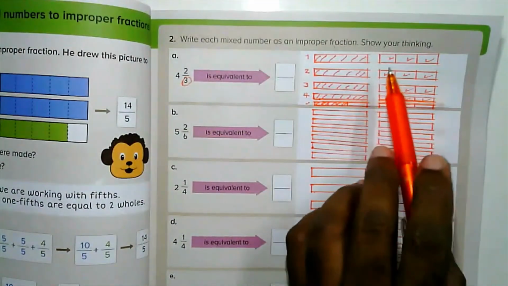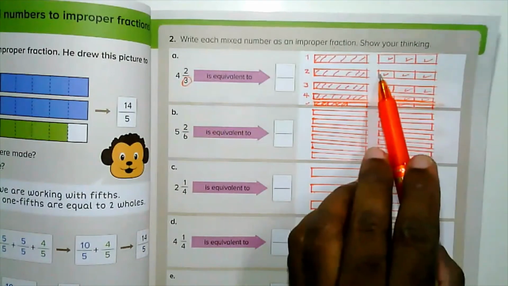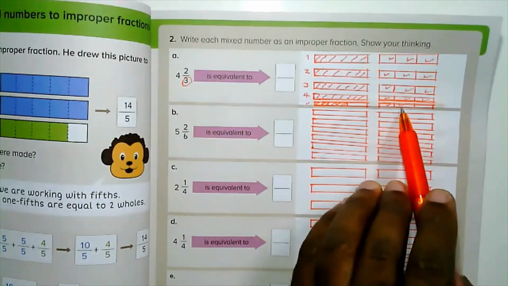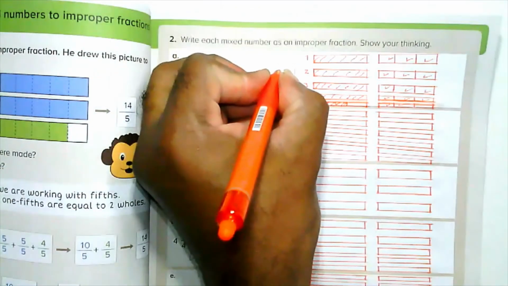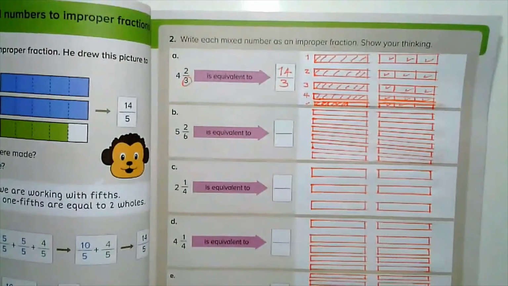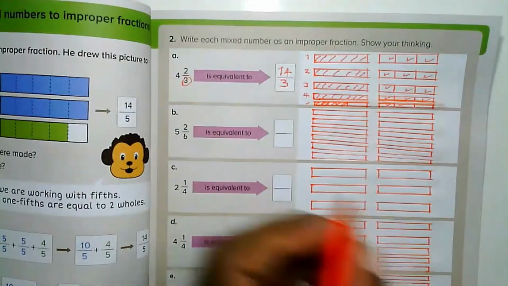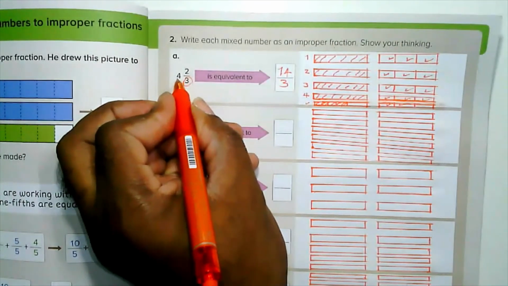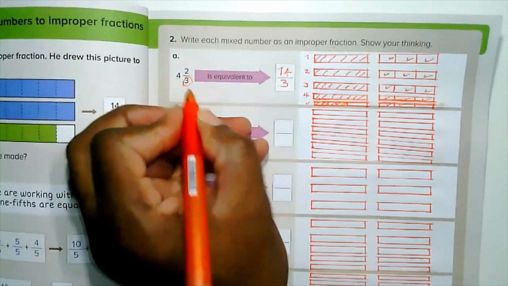So now let's count. We have 1, 2, 3, 4, 5, 6, 7, 8, 9, 10, 11, 12, 13, 14. So we will have 14 thirds. Or another way, we multiply 4 by the denominator.